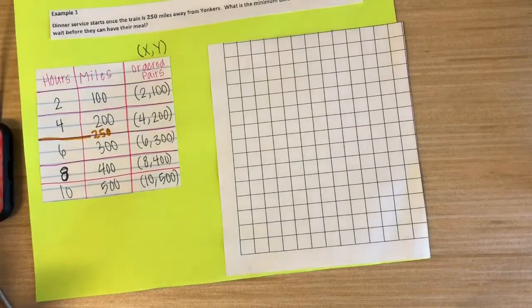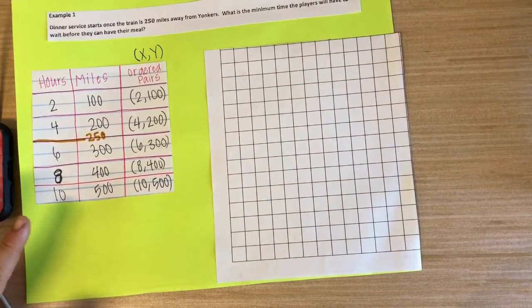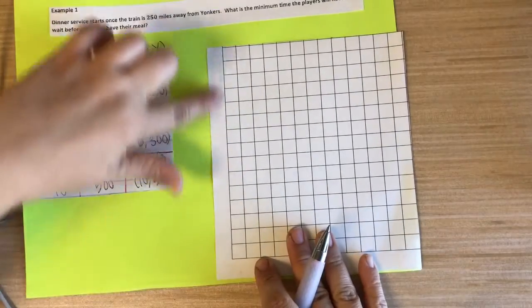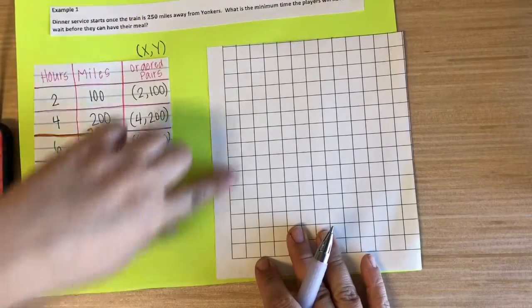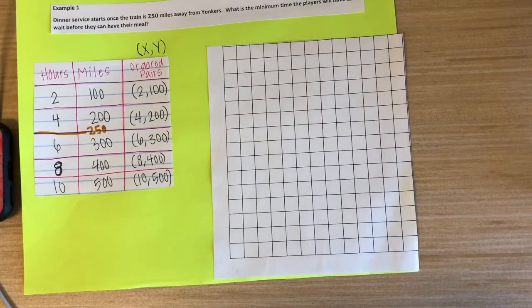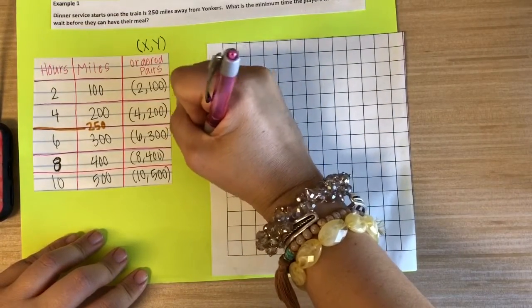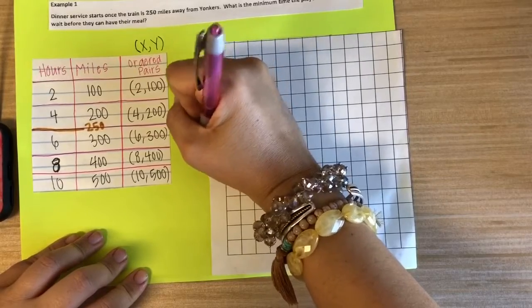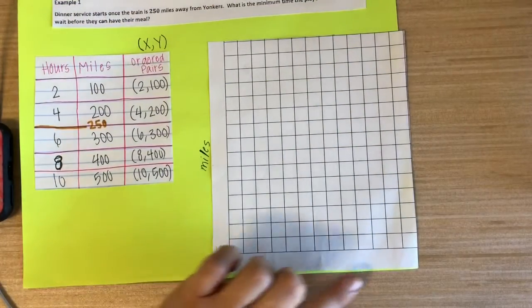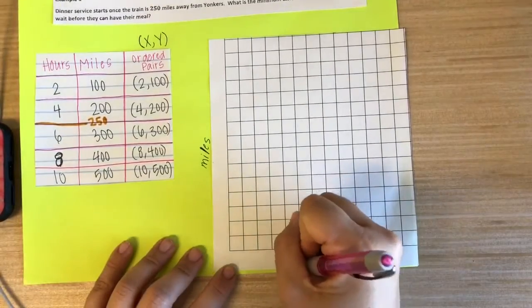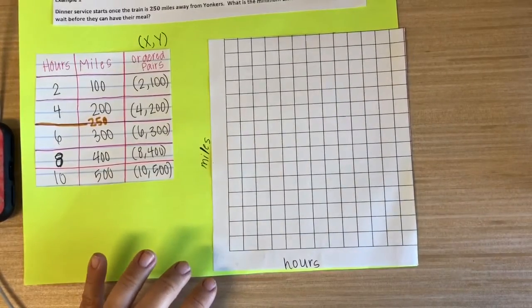Okay, so let's go ahead and start plugging this in here. On yours, the first thing you want to do is take a look at what this coordinate plane is. So this vertical line represents the y-axis. For us, that's going to be the amount of miles that were traveled. So we're going to label it miles traveled. And then this x-axis here is going to represent hours traveled. You just put hours.